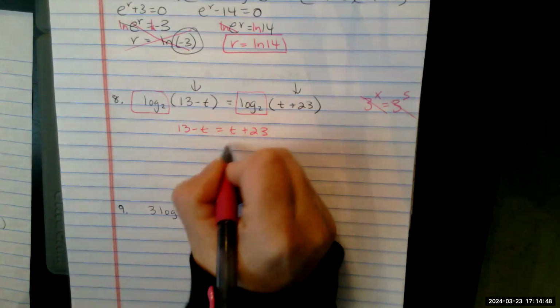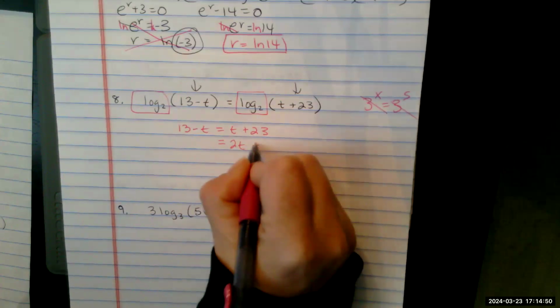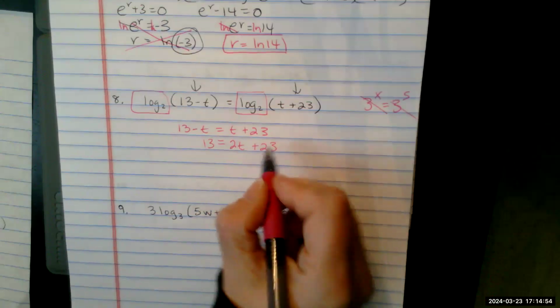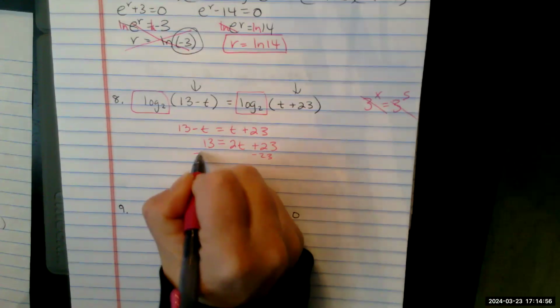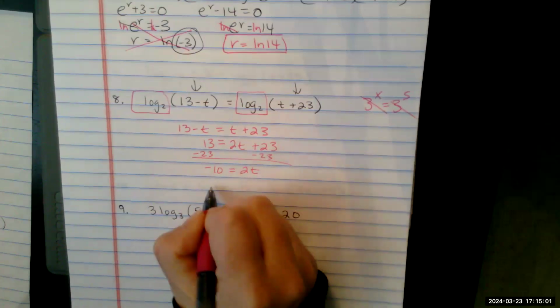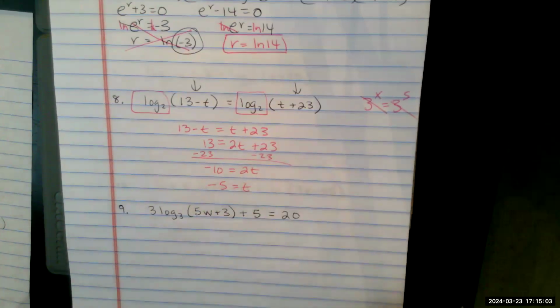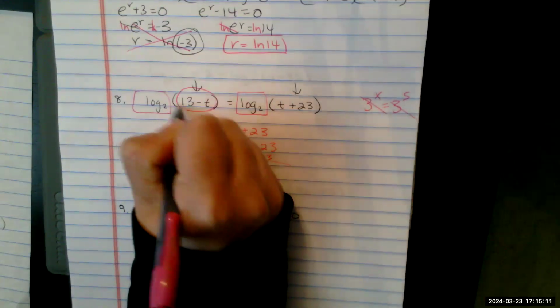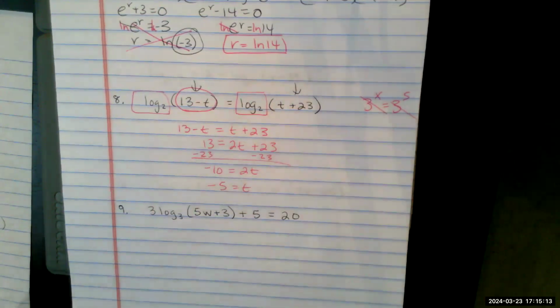So I'm going to add the t over to here to keep it positive. I'm going to subtract 23, which gives me a negative 10, and I'm going to divide by 2. So I got a negative number, but that does not automatically mean it's wrong because t can be negative. It's just that this whole thing cannot be negative. So check it.